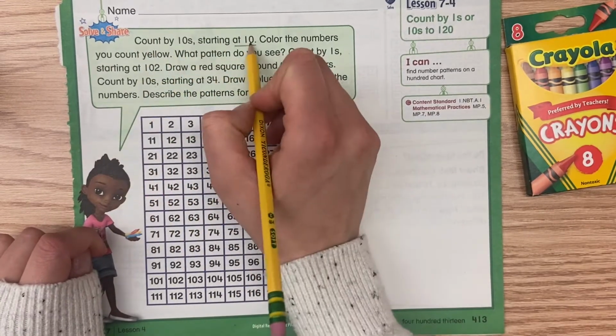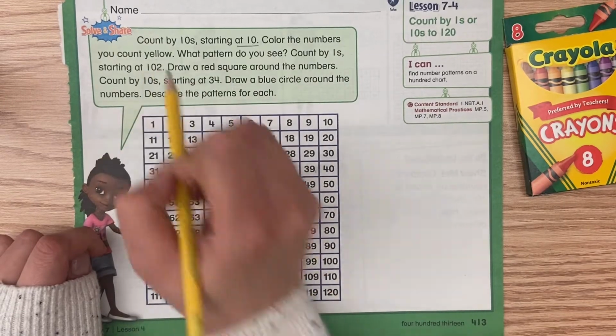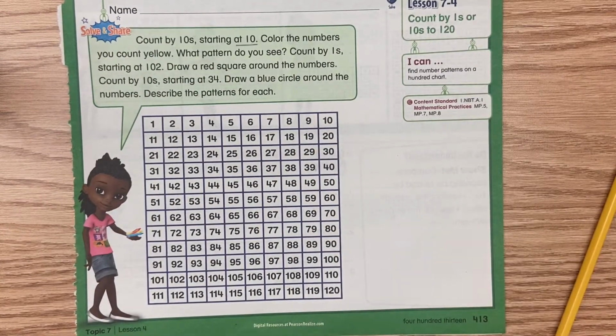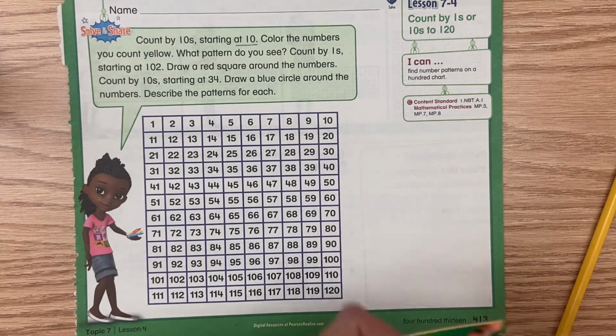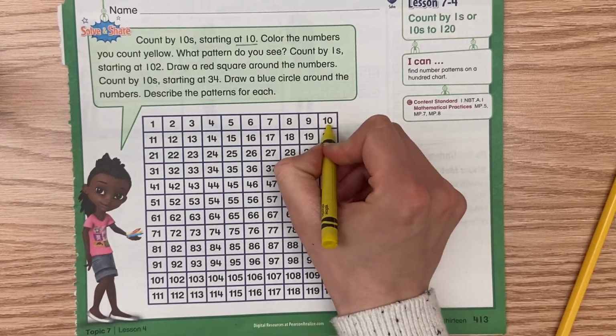Count by 10 starting at 10. Color the numbers you count yellow. So let's take our yellow crayon. And it says to start at number 10. Can you find number 10 on your hundreds chart? Okay, right here it is.